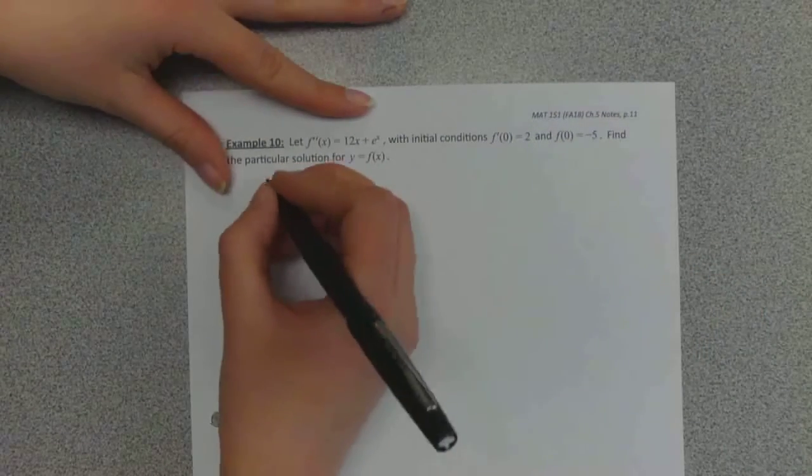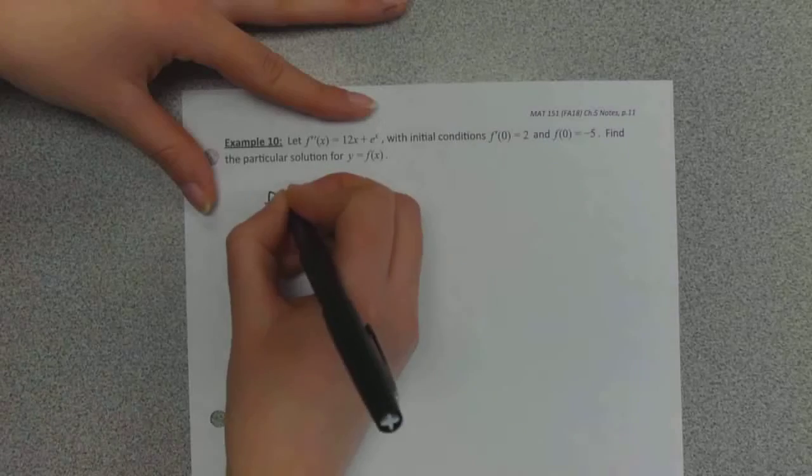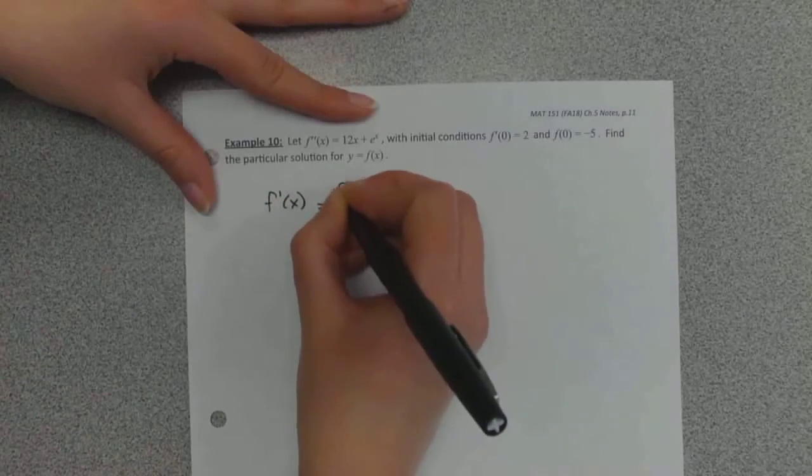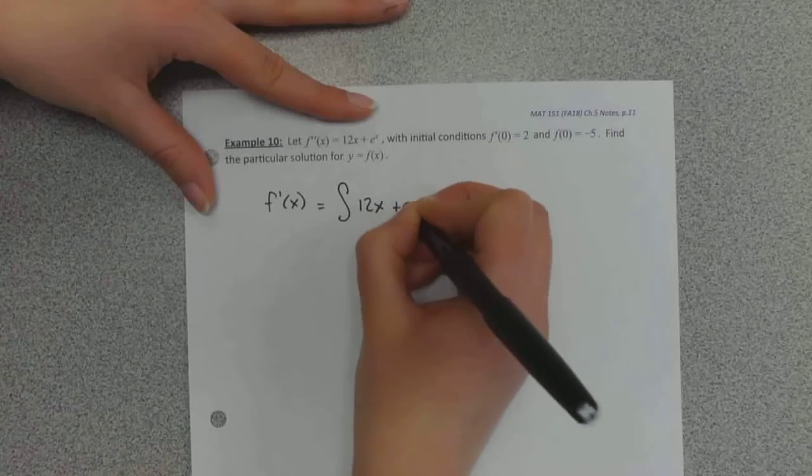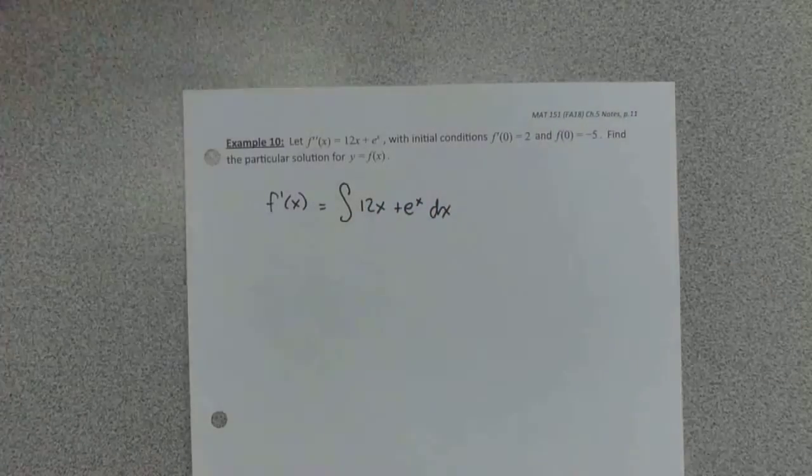So I start with a second derivative, and I know that if I take the second derivative and I integrate it once, I should get the first derivative, right? So I'm going to have f prime of x equals the integral of 12x plus e to the x dx, right? If I take the antiderivative of the second derivative, it'll give me the first derivative.